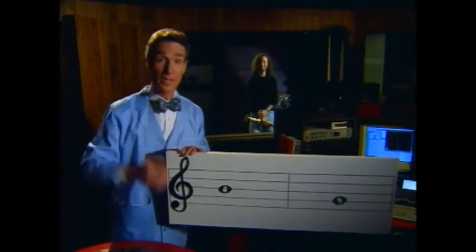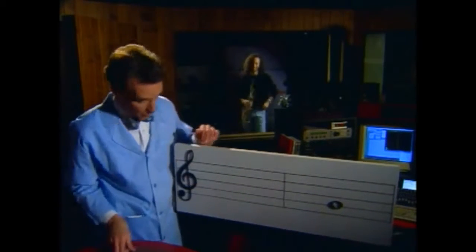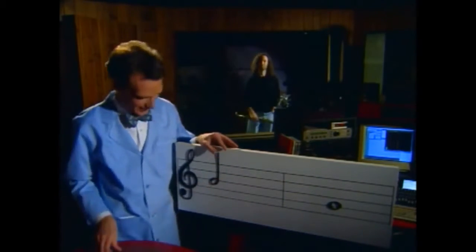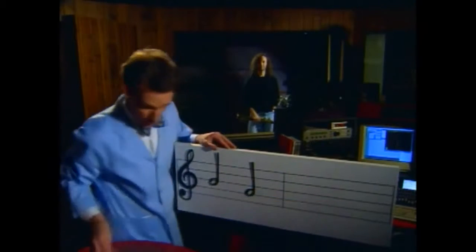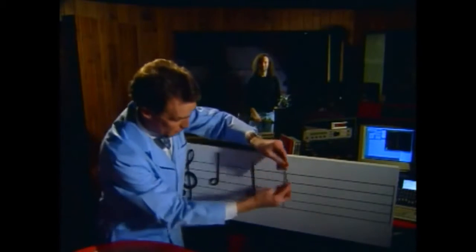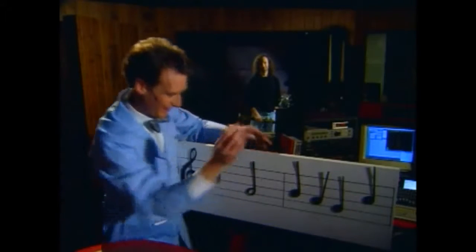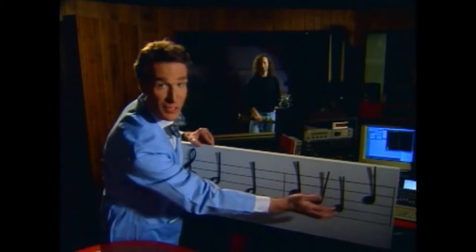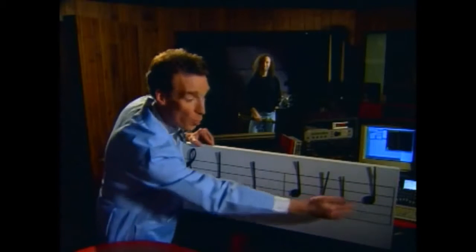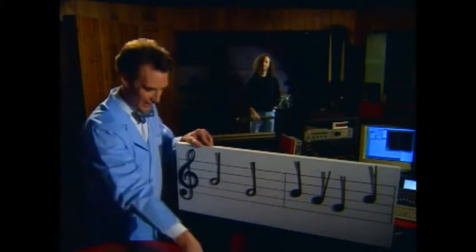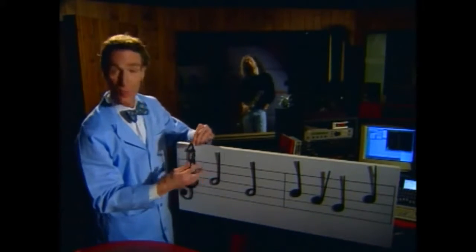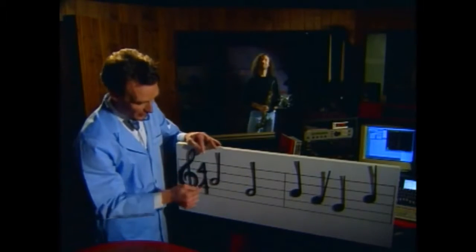Now, we can divide the measures up into half notes, like this, or quarter notes. See, there are 4 quarters in a dollar, and there are 4 quarter notes in a bar. And we usually call it 4/4 time. 4 quarters.